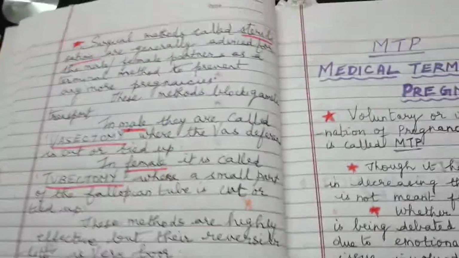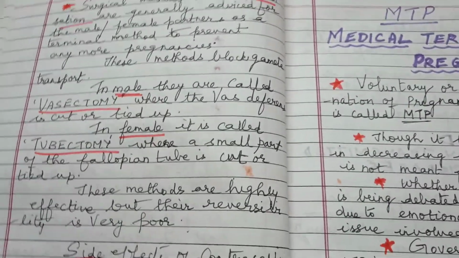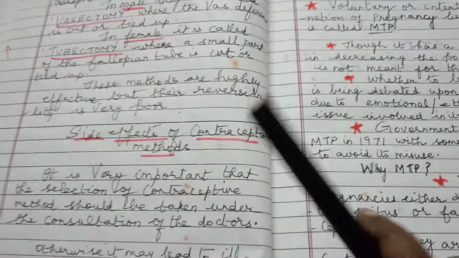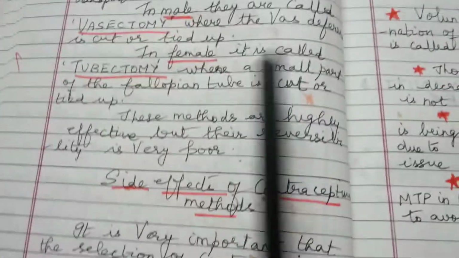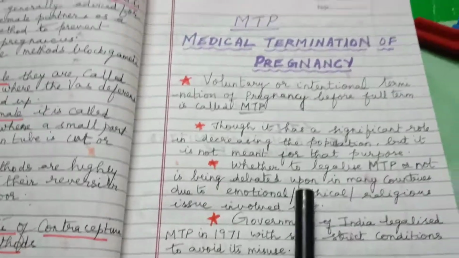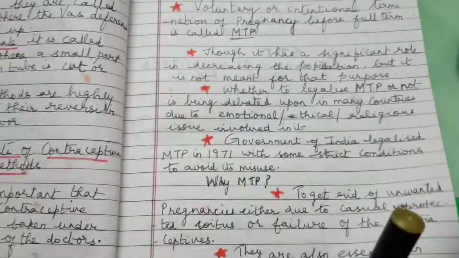Okay, that one. And about this, vasectomy, tubectomy, this one. This medical termination of pregnancy, why and when it is safe, why it is done, all these things.